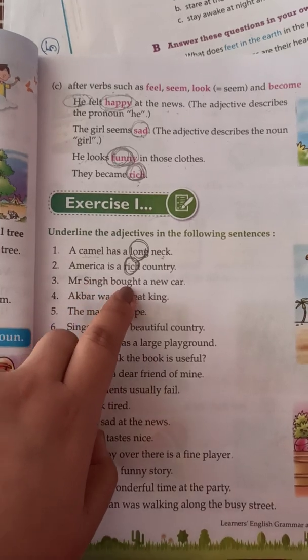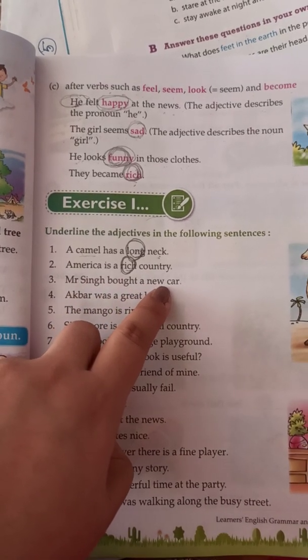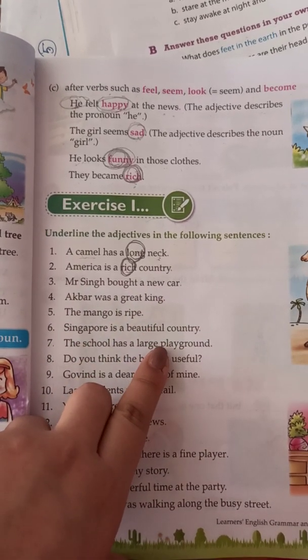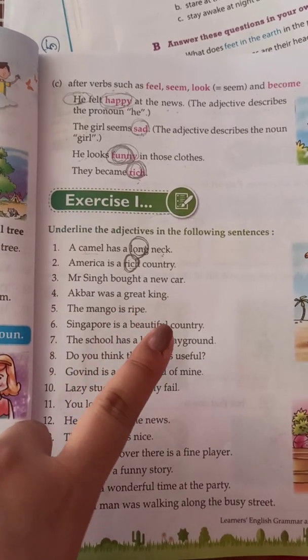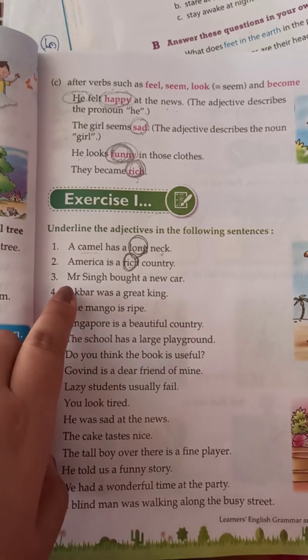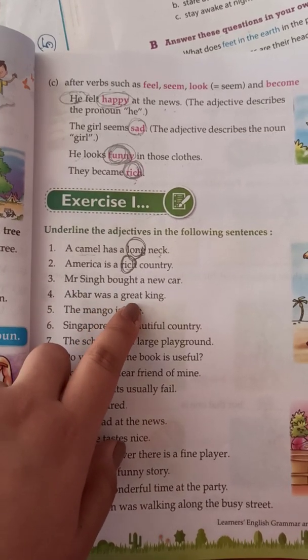Mr. Singh bought a new car. What kind of a car does Mr. Singh buy? You have to point out the adjective. You have to underline it. Akbar was a great king.